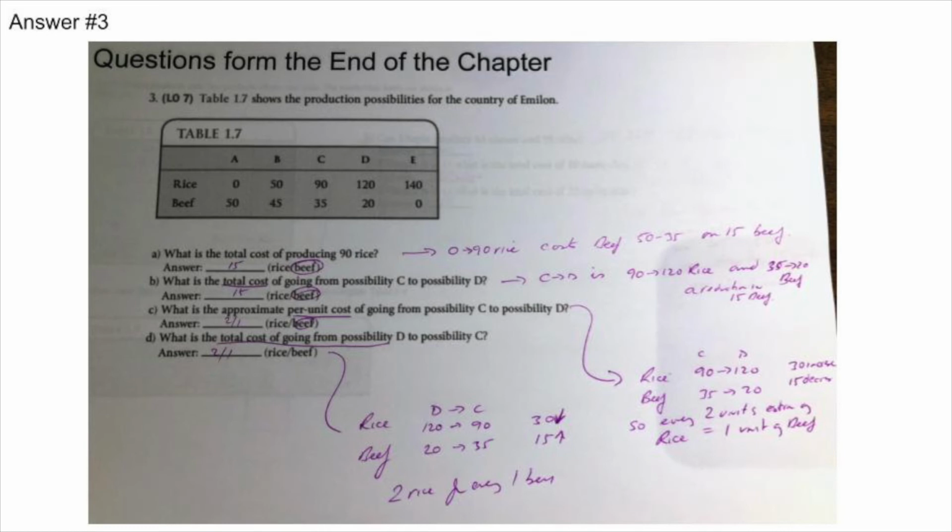So effectively, for every rice we add, we had to give up half a beef. Okay, so I'm going to say it's a 2 to 1 rice to beef, per unit cost, twice as much.